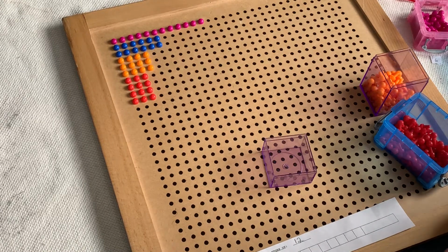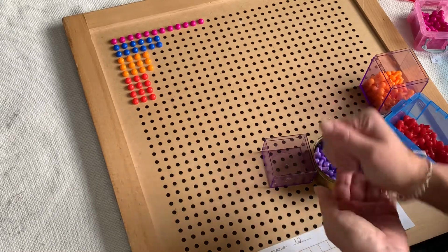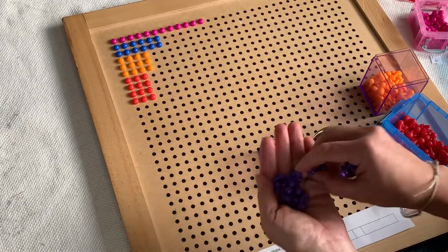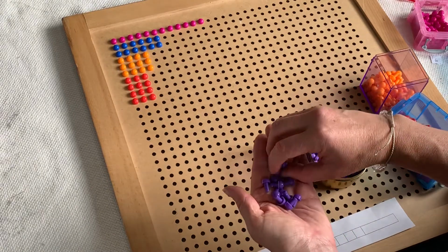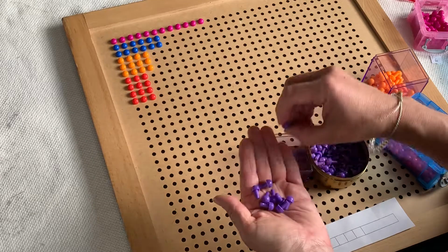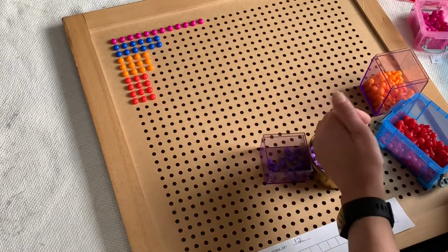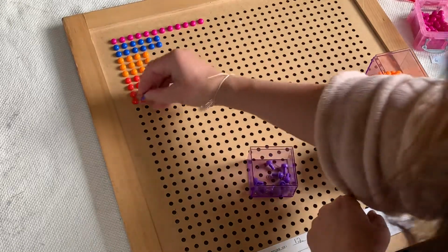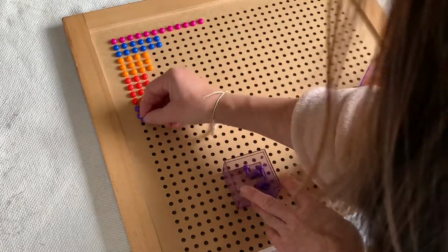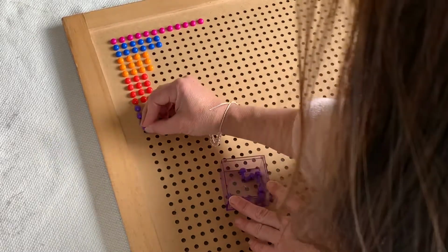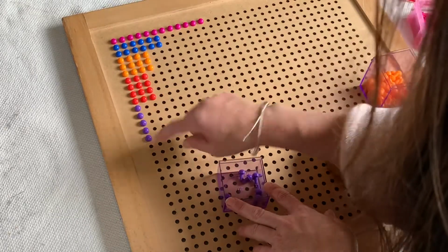Let's see if 5 is a factor of 12. So I'm going to count out 12. I think I'll use purple this time. 2, 4, 6, 8, 10, 12. Okay, let's see. Is 5 a factor of 12? Does it go into 12 evenly? So here's 5.